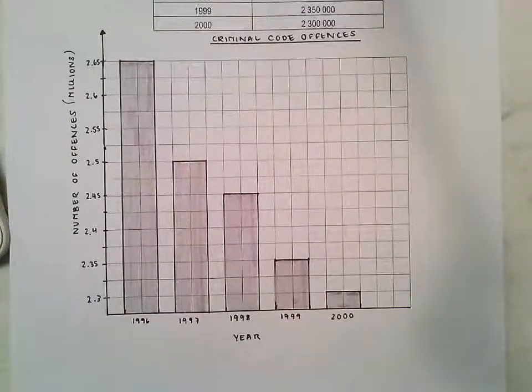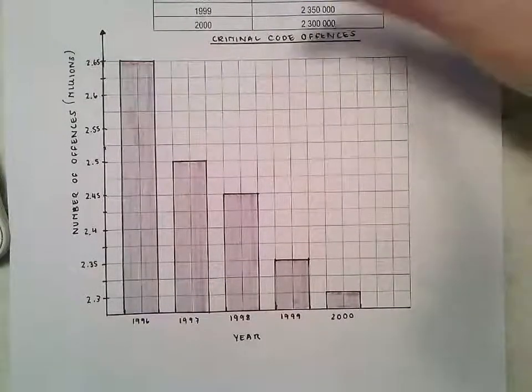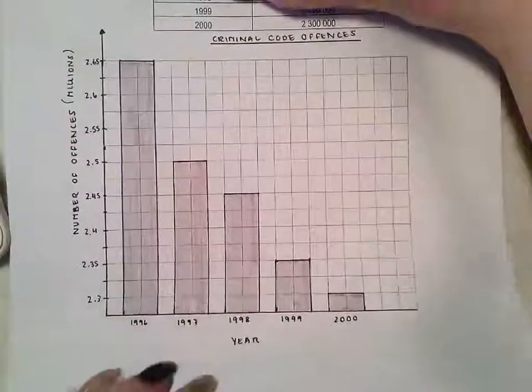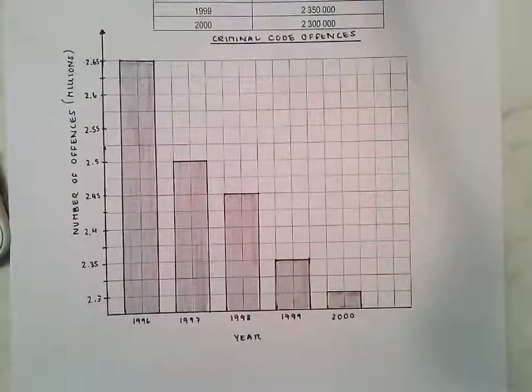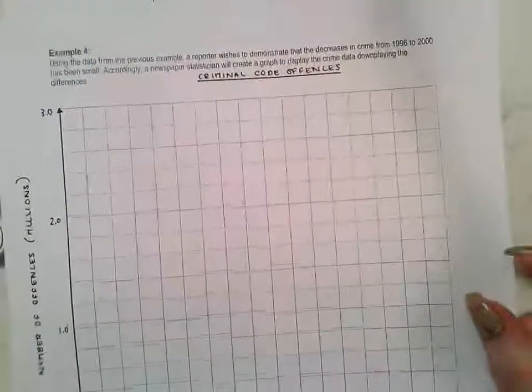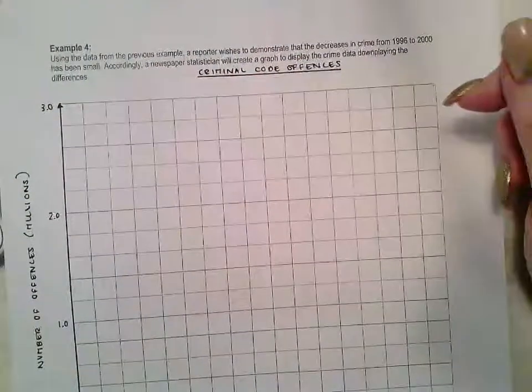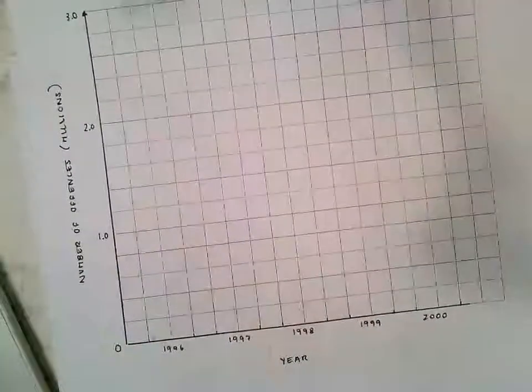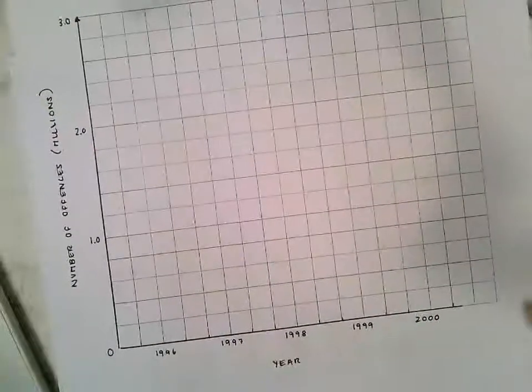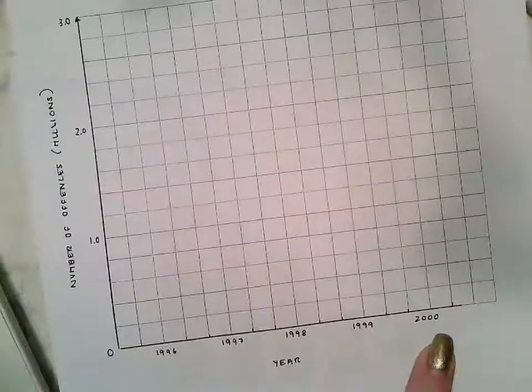So your next task is to do the same thing, use the same data, but this time I want you to minimize the differences. So for example 4, what they want you to do is look at it as if you were a newspaper reporter. So again, I want you to start at 0 because we're trying to minimize this, and then go to the maximum. And then the year on the bottom again will stay the same.